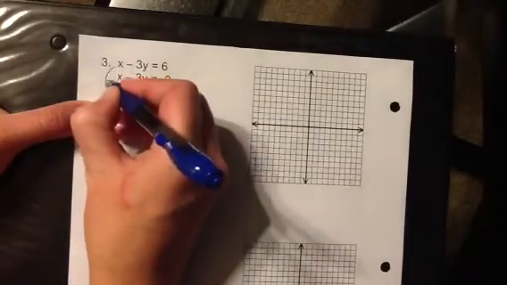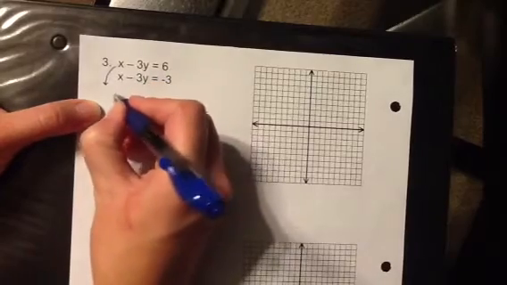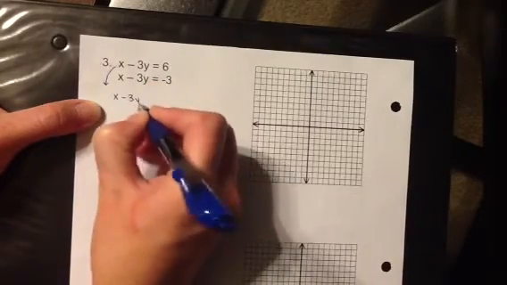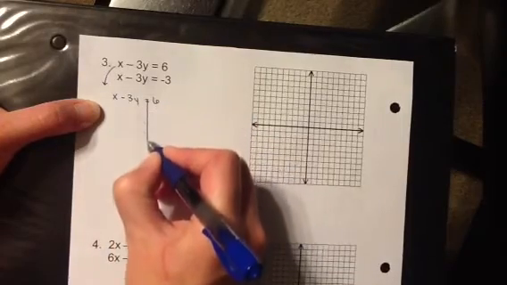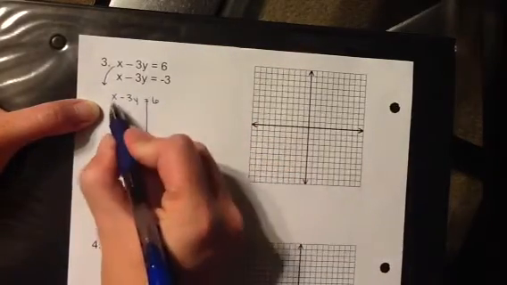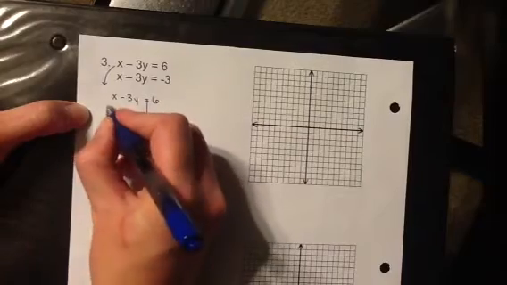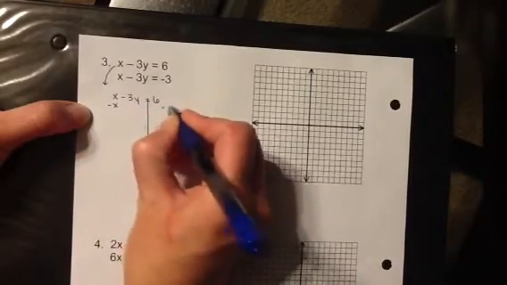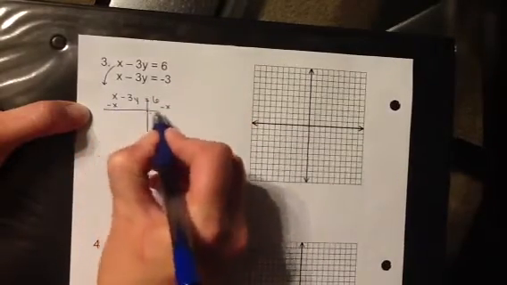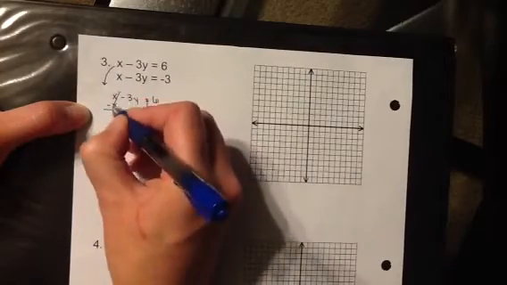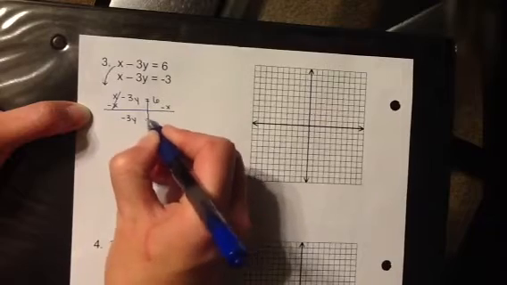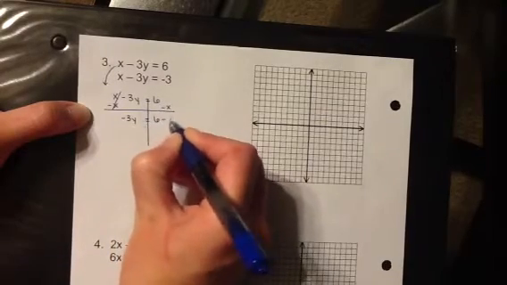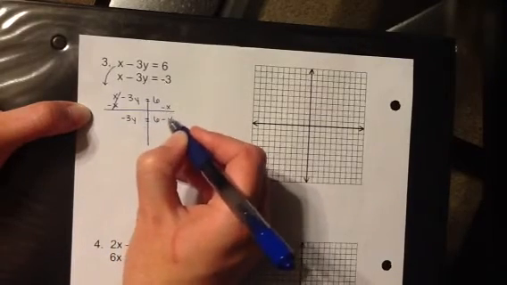So I'm going to take this one first. I've got x minus 3y equals 6. Again, we draw our line to separate the sides. We do the opposite operation, so I subtract x from both sides. So x minus x cancels. I bring down the negative 3y. I have 6 minus x left on the right side.